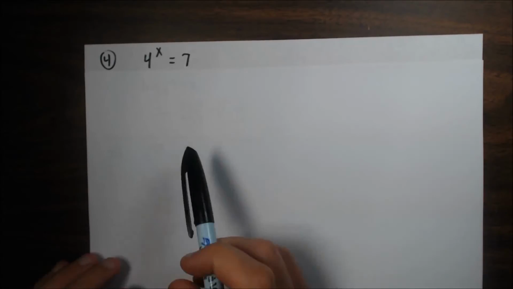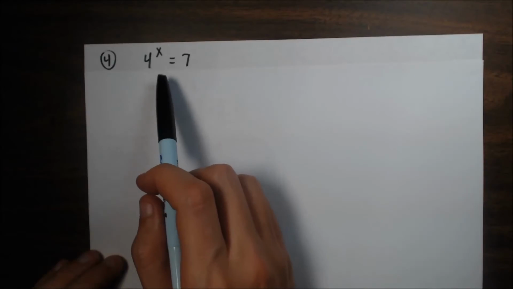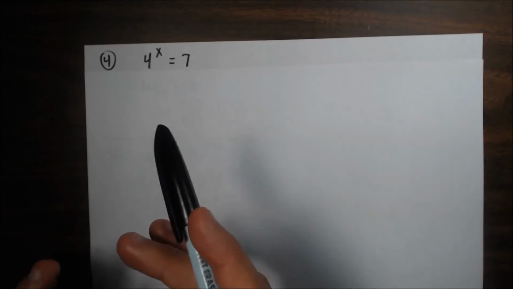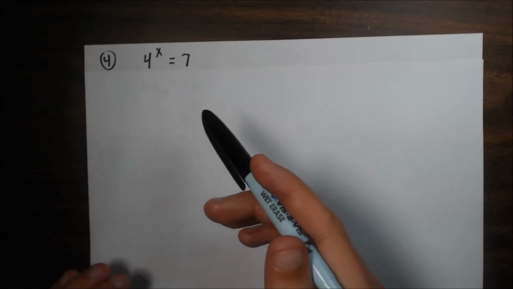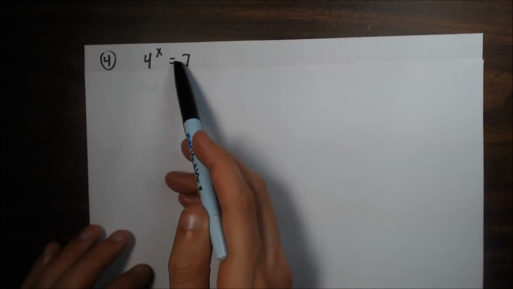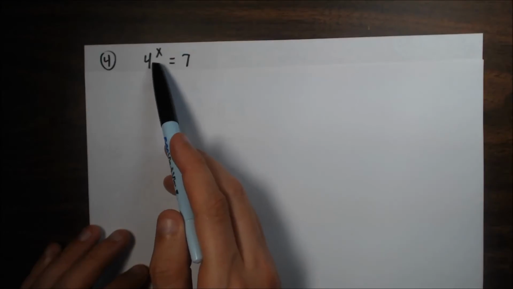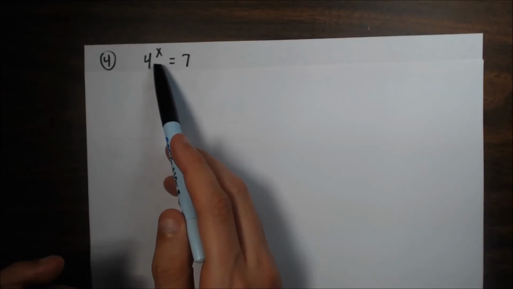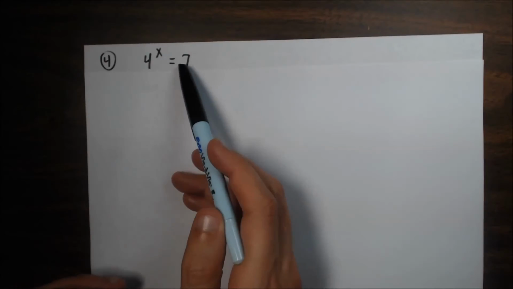Okay, and just do a couple more examples here. This is actually a form of logarithmic equation. It doesn't seem like it right now, but we're going to have to rewrite this problem as a logarithm in order to solve it. When you've got something like 4 to the x equals 7, there's no whole number that you can raise 4 to that's going to give you 7.